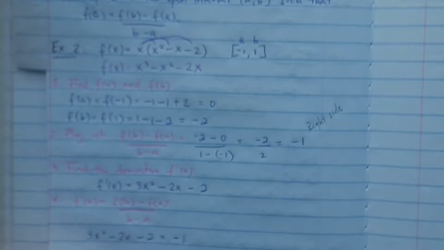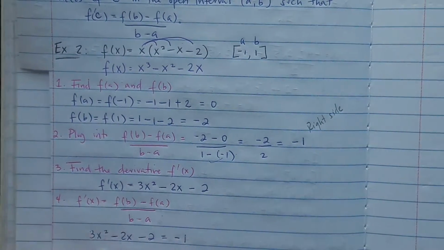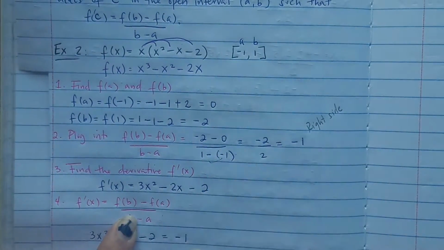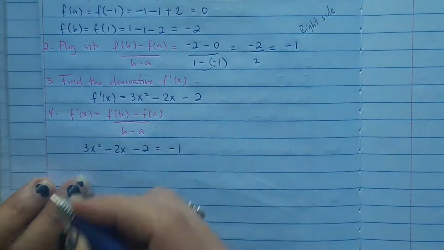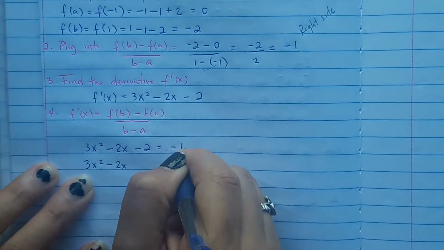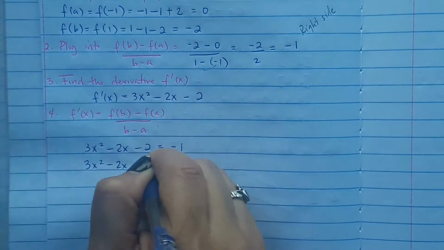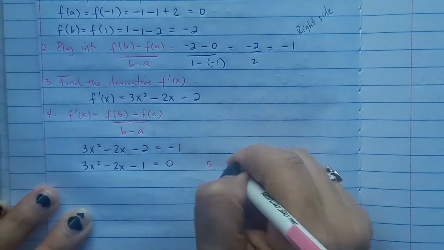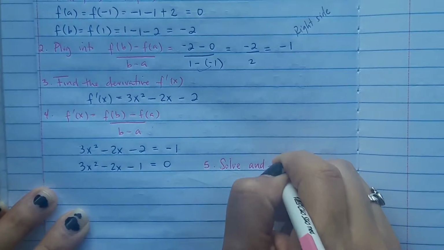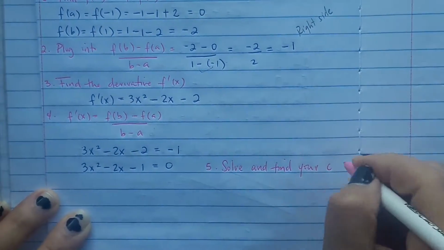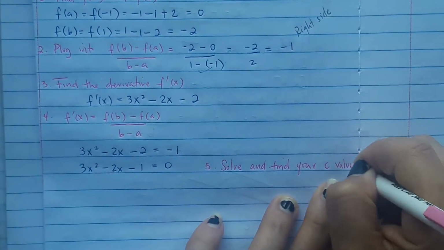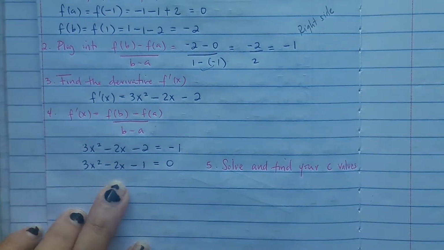And we're just going to solve. So I'm going to take the negative 1 to the other side. So I'm going to get 3x squared minus 2x, negative 2 plus 1 is negative 1. And then that's just a factoring issue. So go ahead and factor it out. I'm going to use a box, but again, if you don't know how to use a box, then just go ahead and do the quadratic formula. So you're going to solve and find your c values.